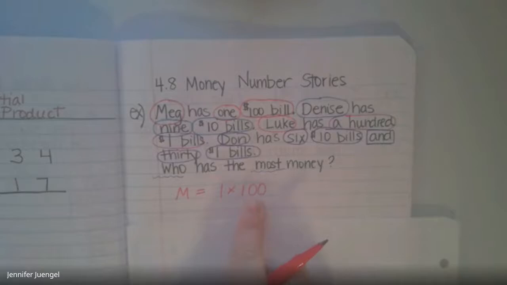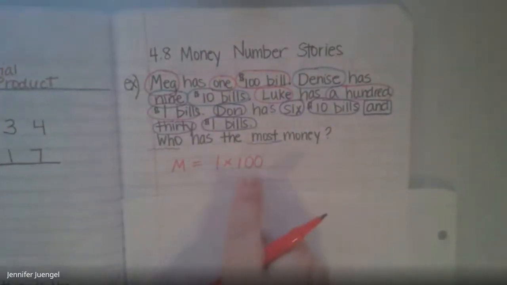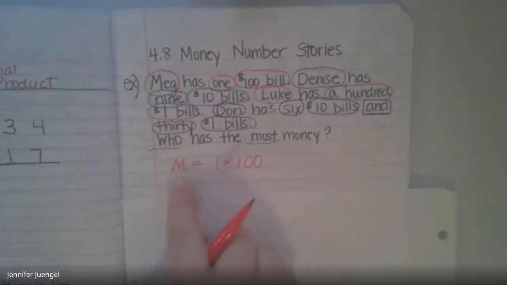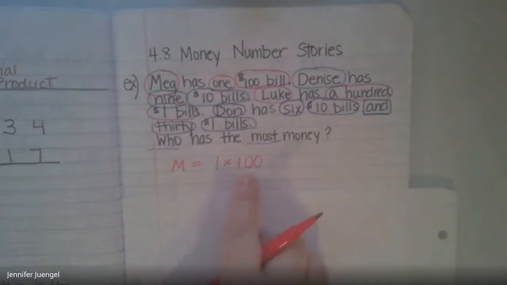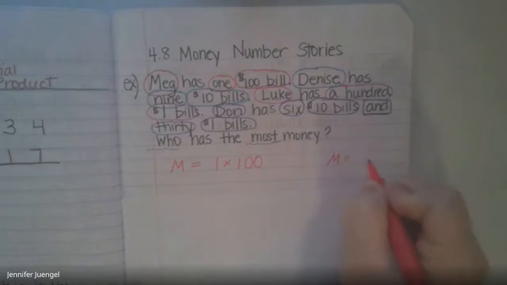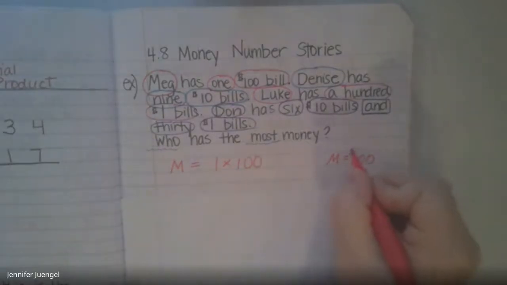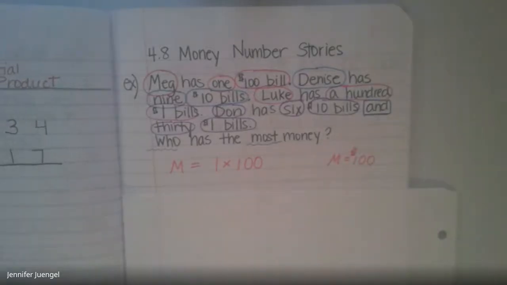So this is an equation with an unknown. We're solving for what Meg has. So she has one $100 bill. That's a multiplication problem. And the unknown, M, that's what we're solving for. So we need to find out what M is worth. So 1 times 100 equals 100. So M equals 100. So Meg has $100. Let's not forget our dollar sign so that we can keep track.